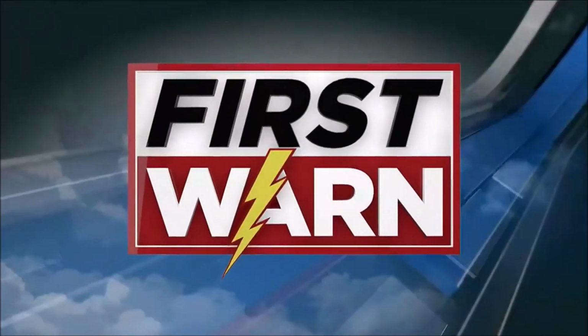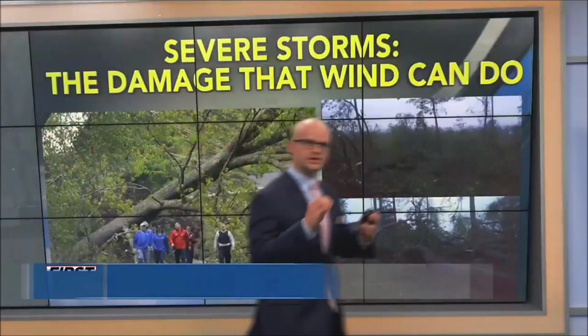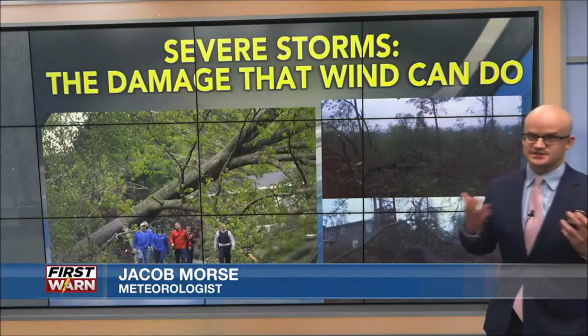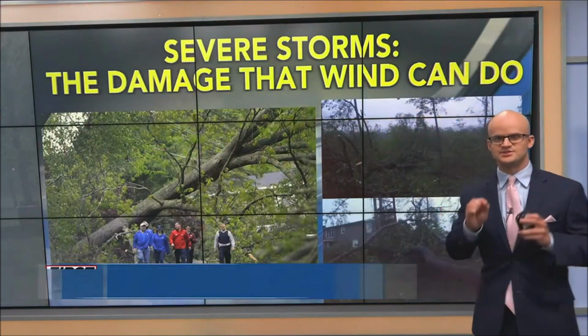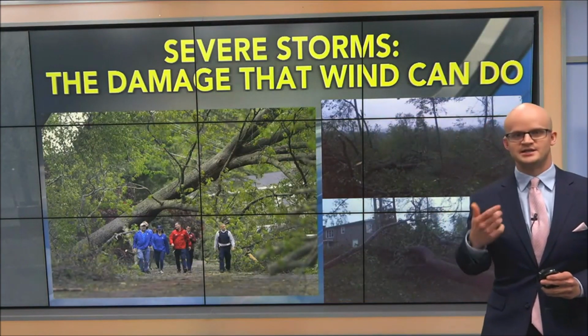Yes. So the past couple weeks we talked about single-cell thunderstorms, multi-cell thunderstorms. This is an extreme example of squall lines or multi-cell thunderstorms that get really organized and can form straight-line wind damage in excess of 100 miles per hour sometimes. Sometimes this straight-line wind damage is worse than tornado damage.